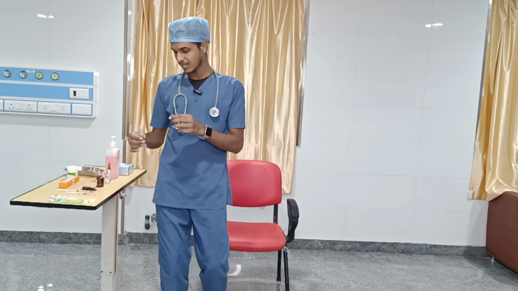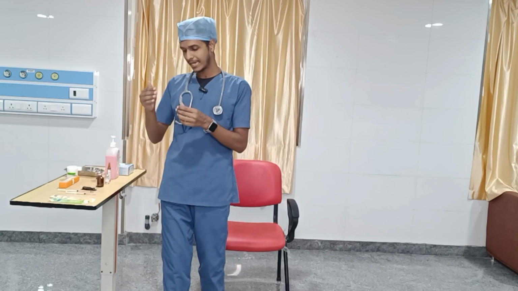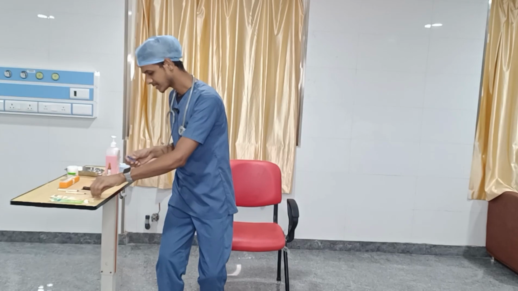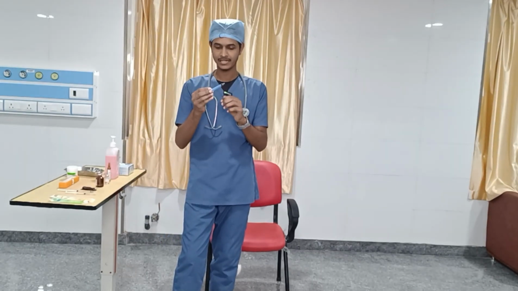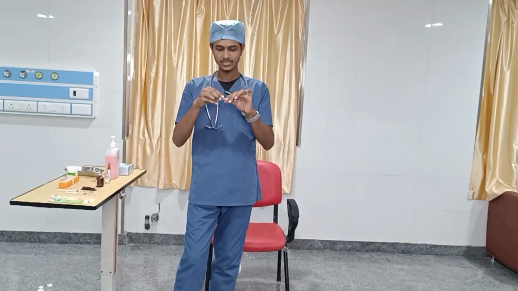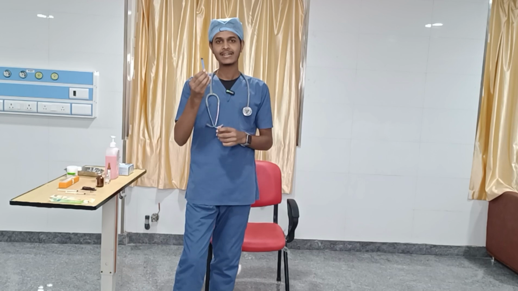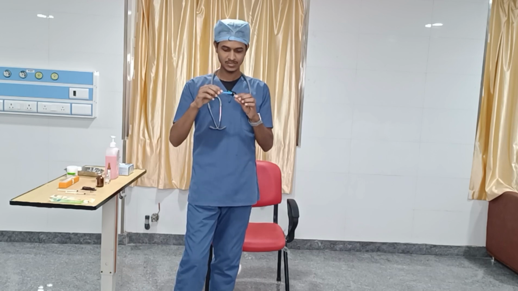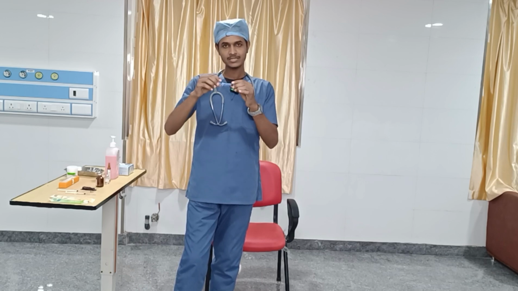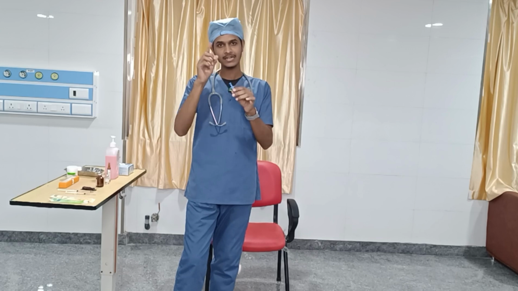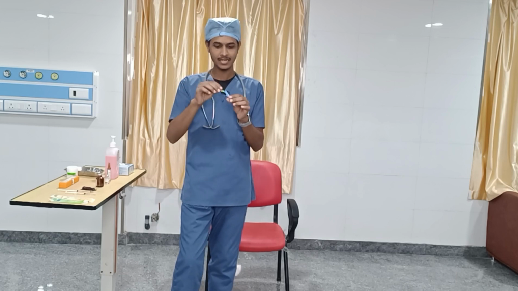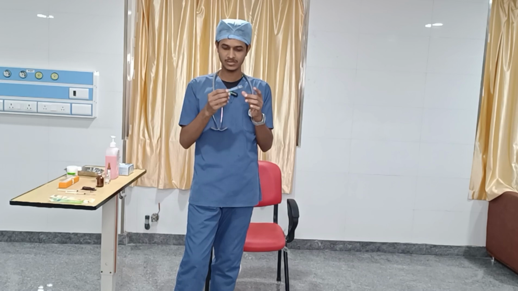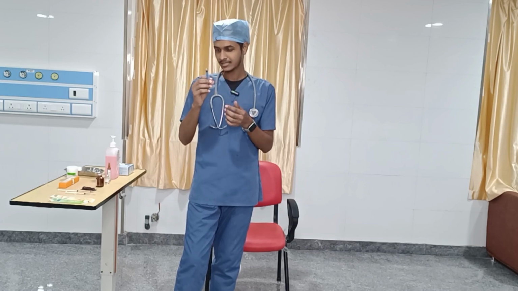Syringe wise, there are various types. We'll start with the syringe first, and the needle we'll talk about later. A syringe has two basic parts, the barrel and the plunger portion. Inside, the inner diameter of the plunger is completely sterile, so you should not touch it. Once you touch that portion, you have to discard it and use another one.